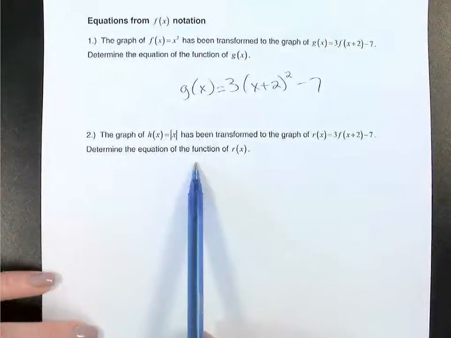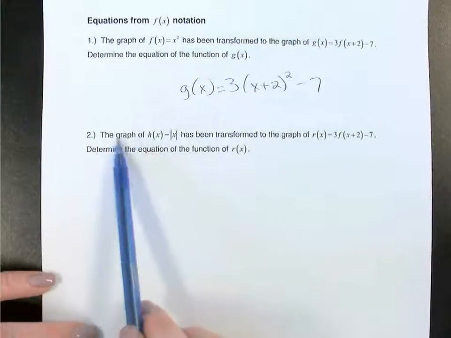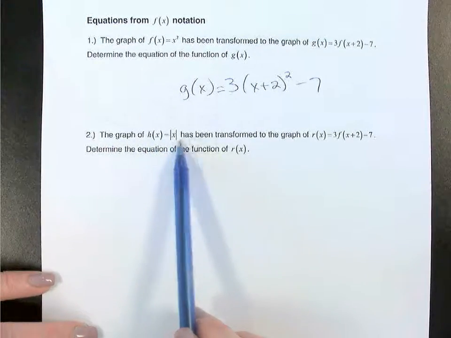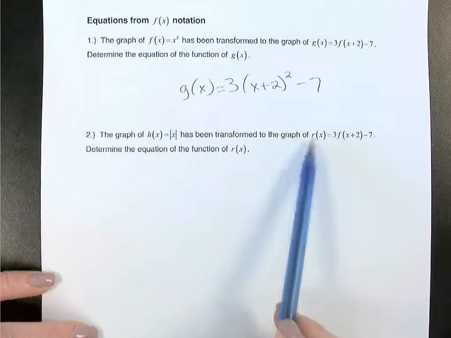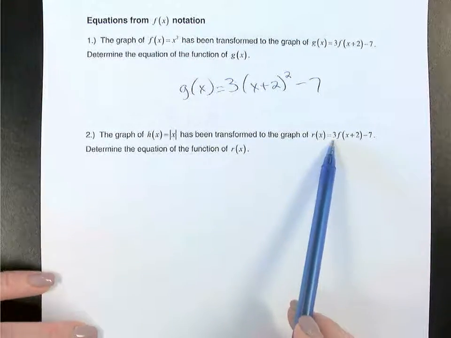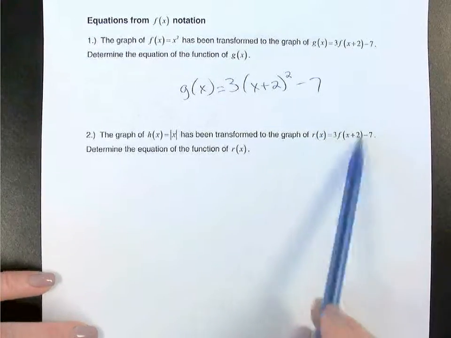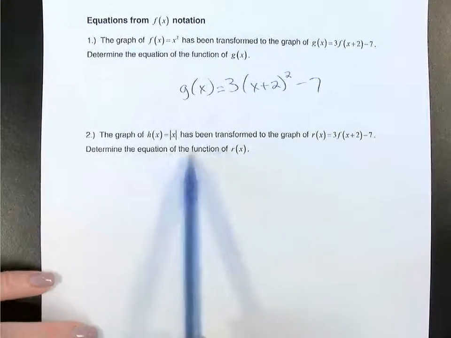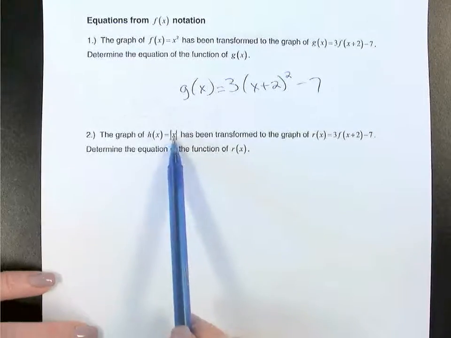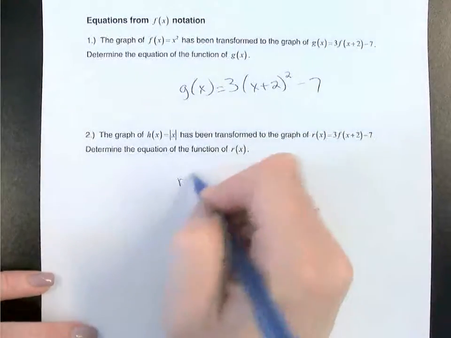Okay, we can do the same thing for a different equation. So the graph of h of x equals the absolute value of x has been transformed to form the graph of r of x equals 3 times f of x plus 2 minus 7. I'm using the exact same transformations, but now I want to write the equation of r of x so that I can put the absolute value in right away.